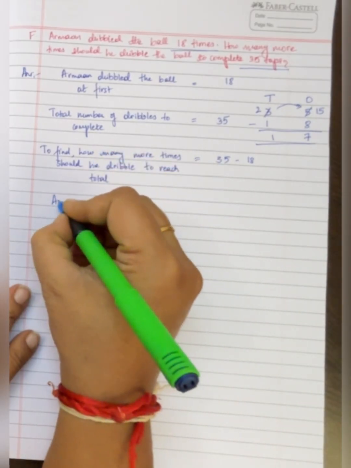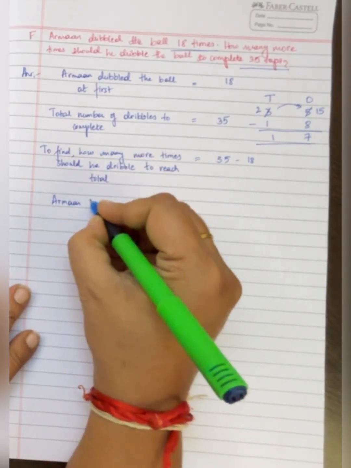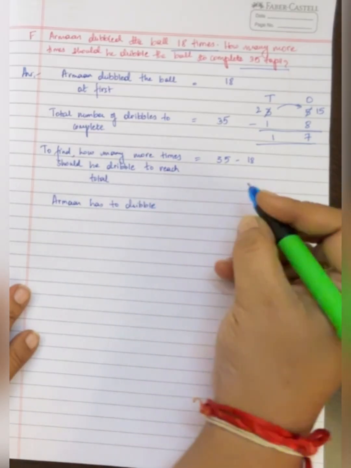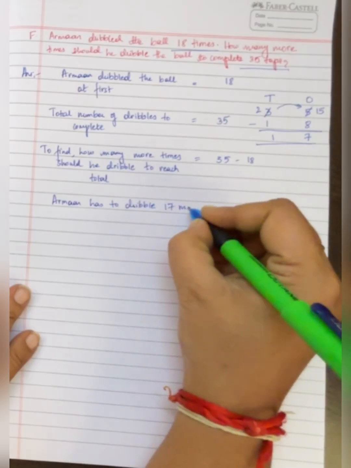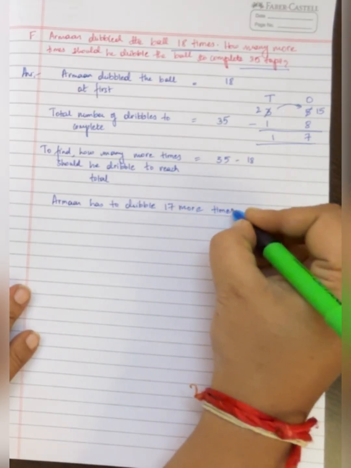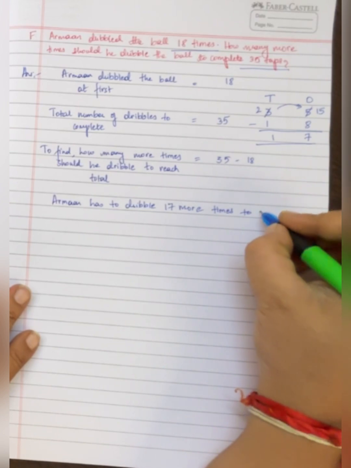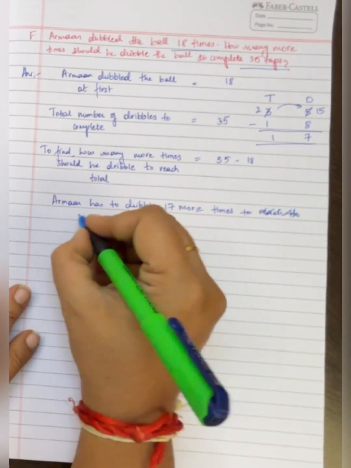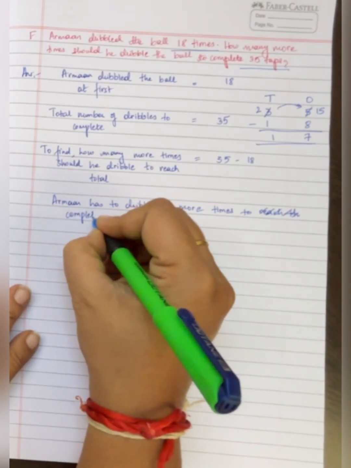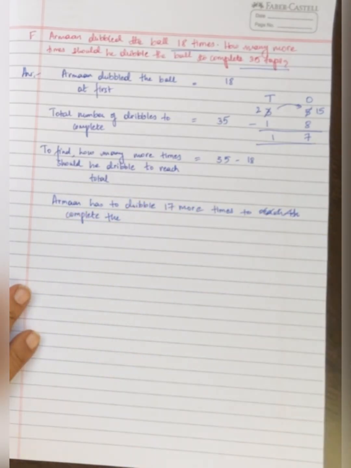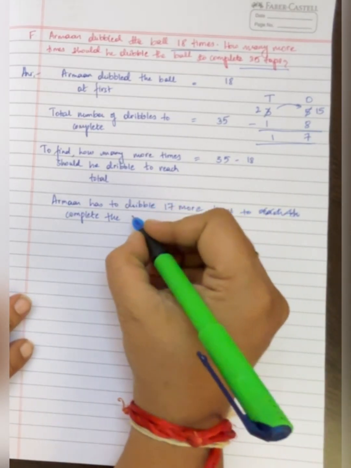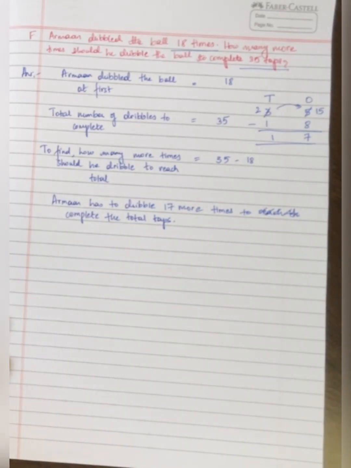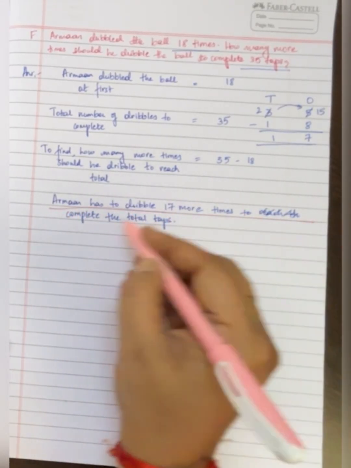So Arman has to dribble 17 more times to reach, to complete the total taps or dribbles. It's one and the same. Okay children, this is the final answer.